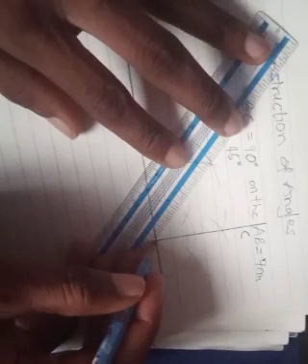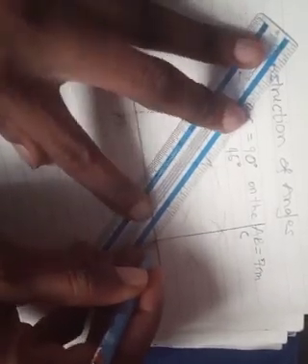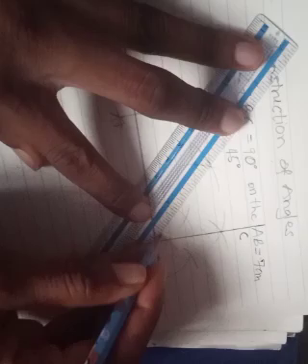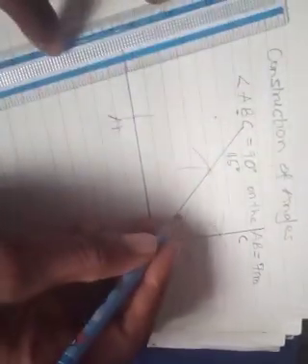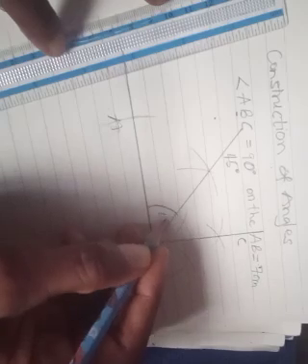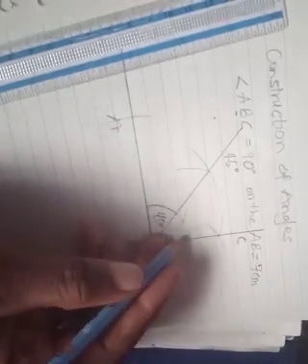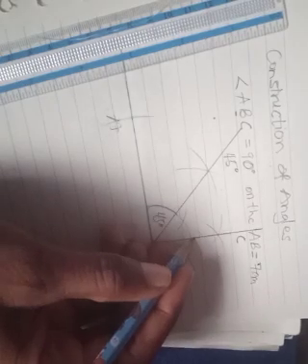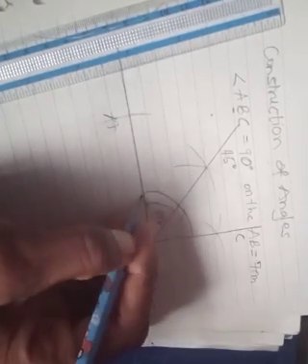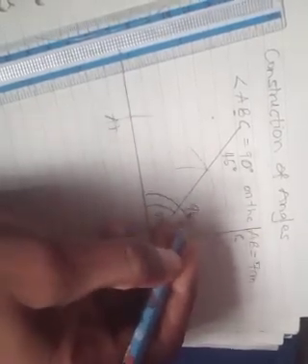So it should pass through exactly the center. I'll do that, passing through exactly the center of this. So from here to here is 45 degrees, and then from here to here is also 45 degrees. So the whole of this, from here to here, is what we refer to as 90 degrees.